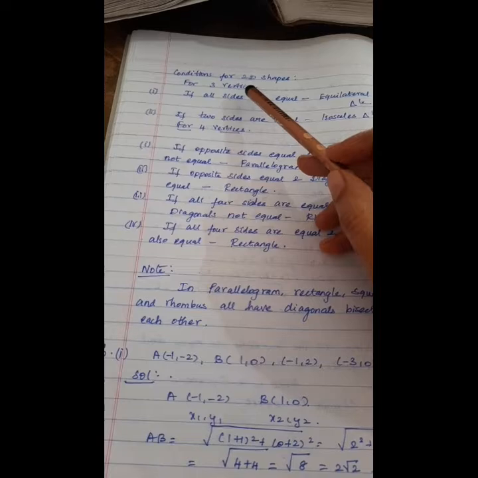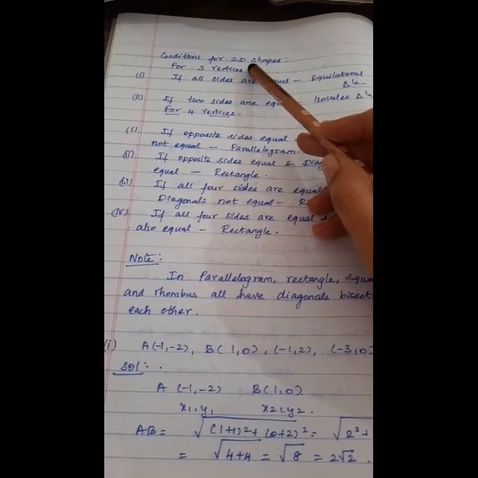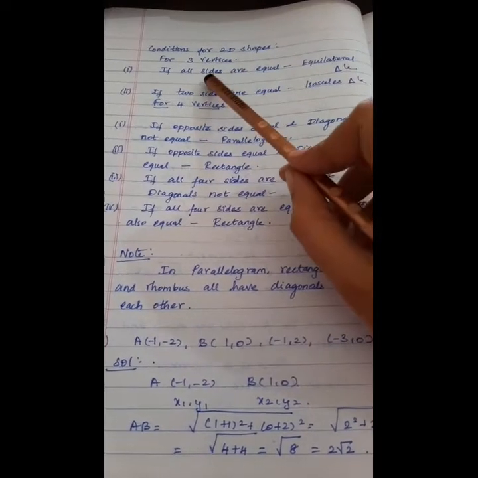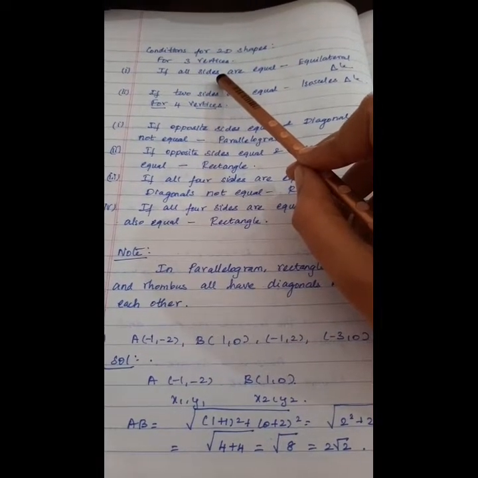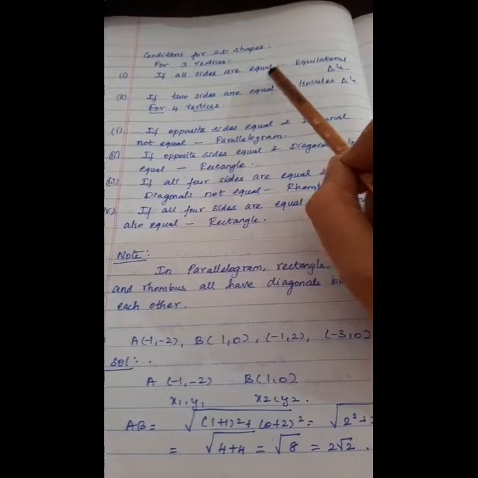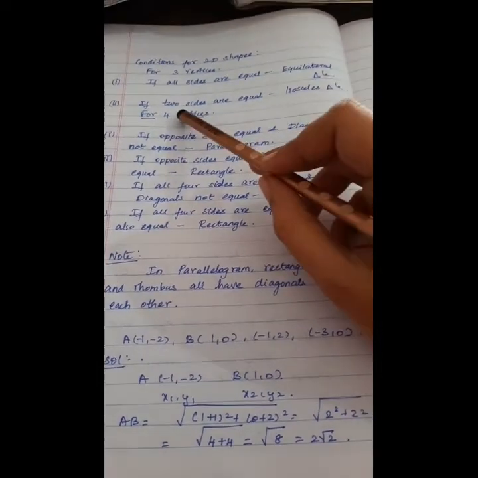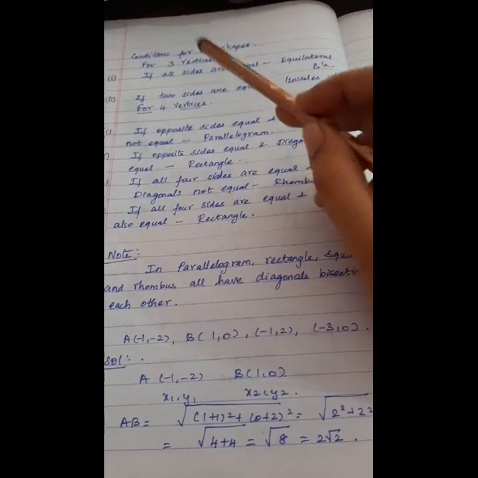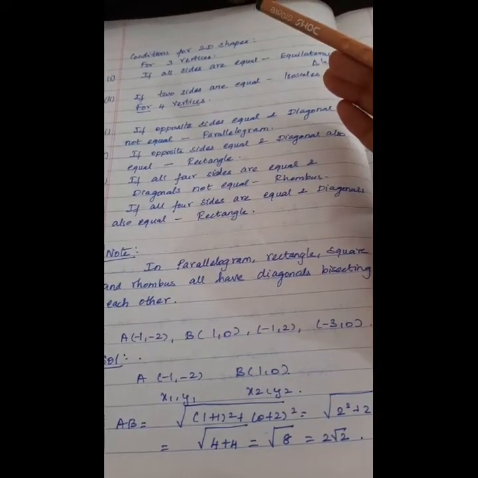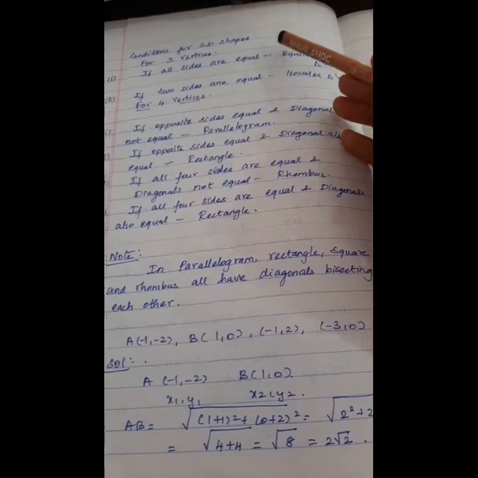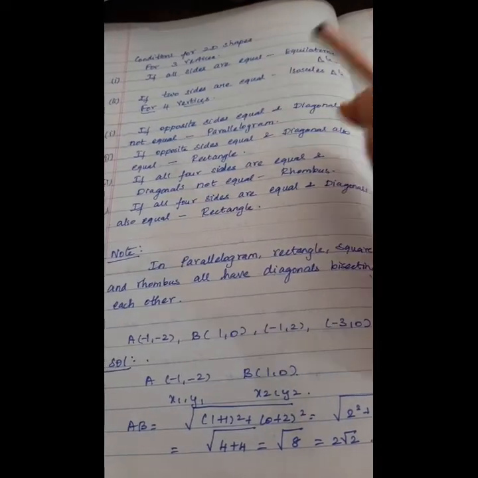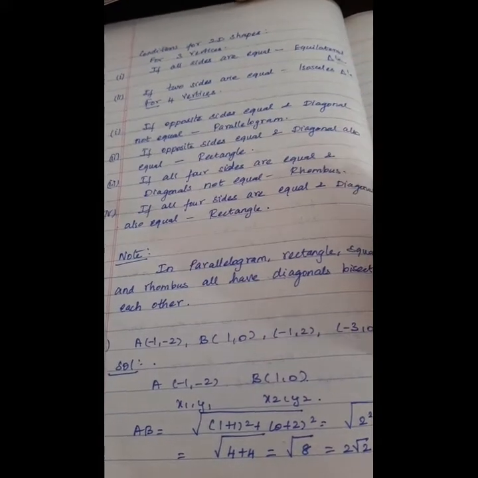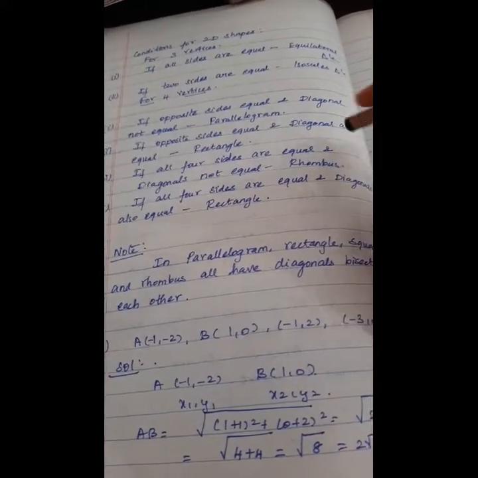Here are a few conditions for 2D shapes. If you have 3 vertices and you find the distance between all of them, if all 3 sides are equal, then it is an equilateral triangle. If 2 sides are equal, then it is an isosceles triangle. When 3 vertices are provided and you want to find out whether it is equilateral or isosceles, what will you do? You will find the distances. If all the distances are equal, it is equilateral. If any 2 sides are equal, then it is isosceles.